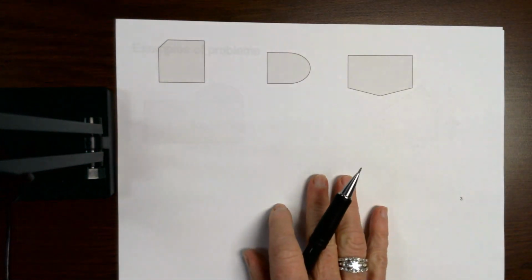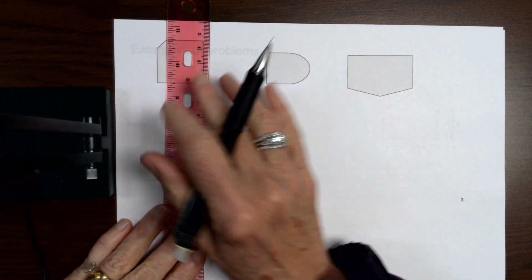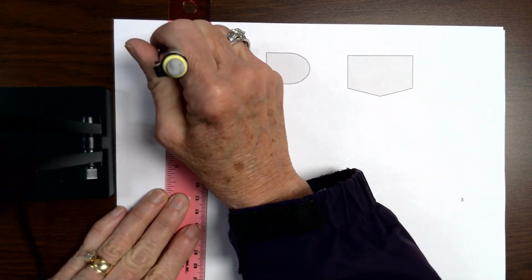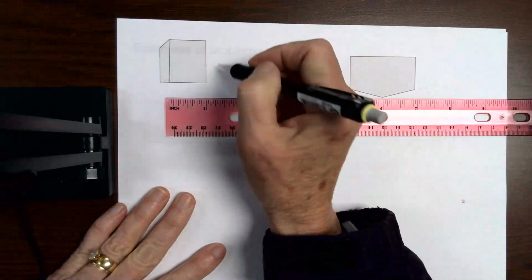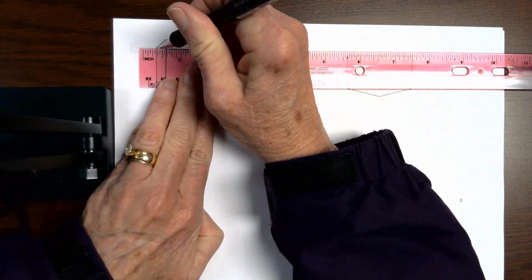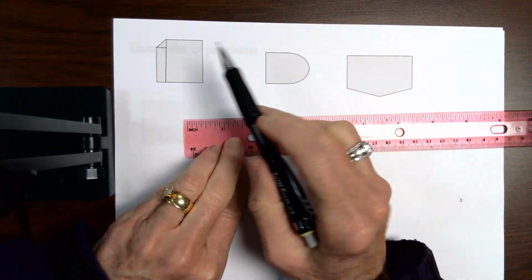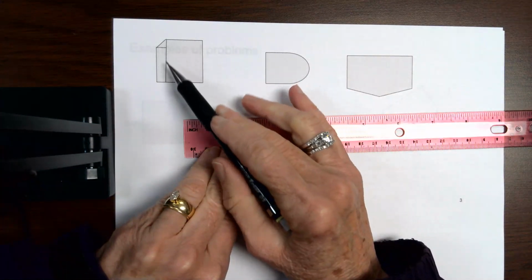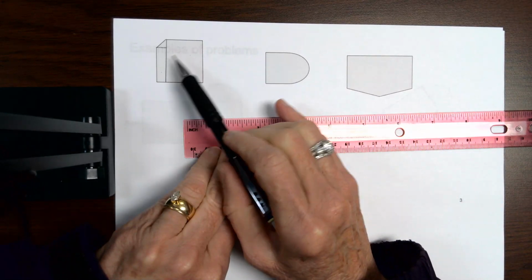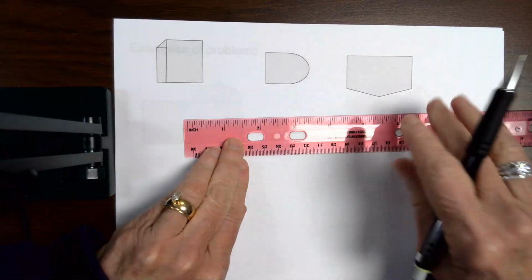For instance, if I were to look at these three shapes, I would take this and divide it up into a rectangle, and then I could take this one and say, oh well, this is a rectangle and this is a triangle. So to find the area of this shape, I would have to use the parallelogram and the triangle formulas, and then add those all together.